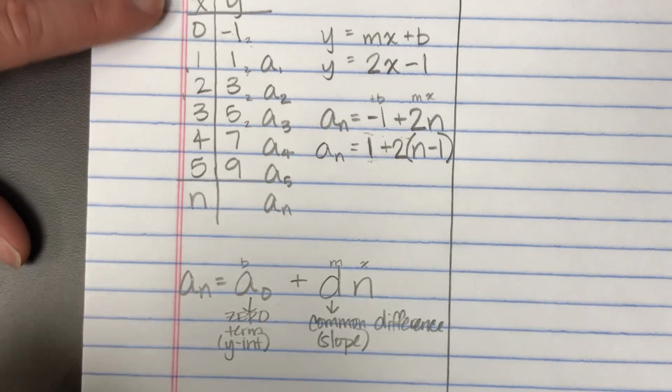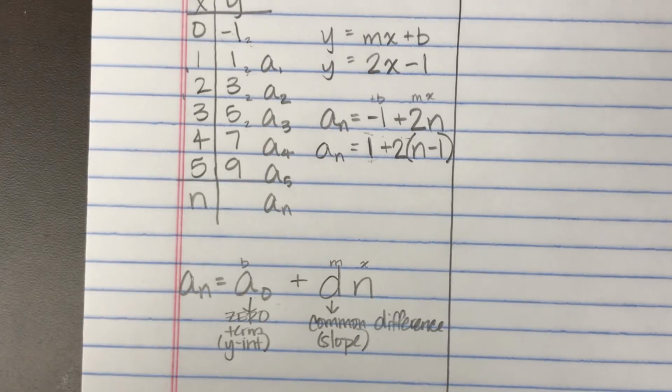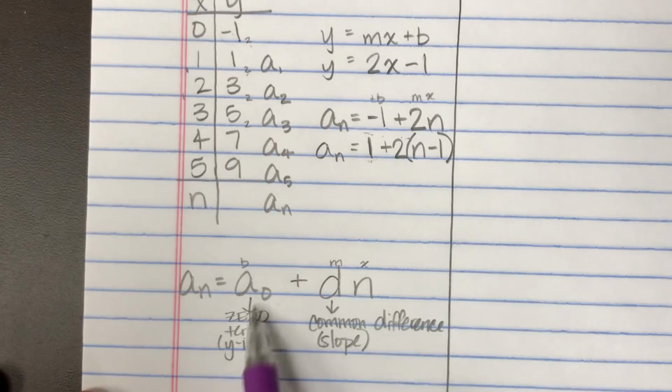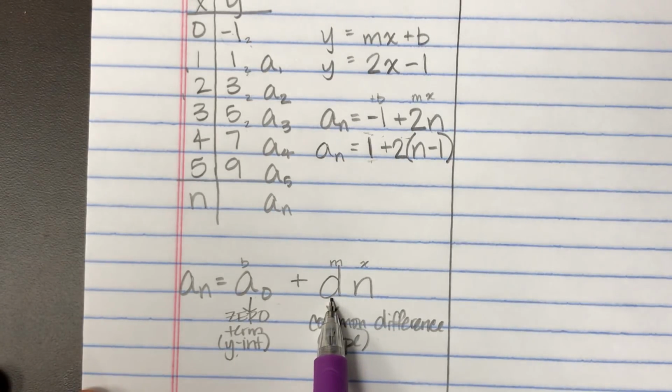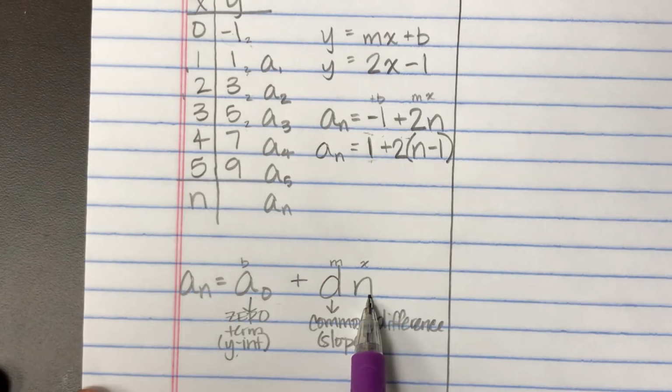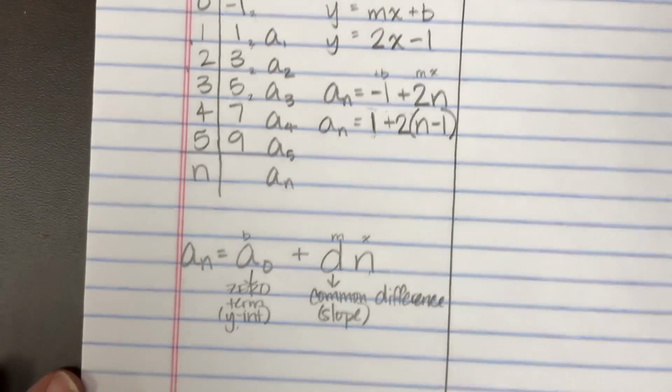So this is your same mx plus b, just in a slightly different order. Again, it frustrates me that we have to find new ways to name things that we already know. But this is your 0 term, back it up to the y-intercept, and then what are you adding every time? And then just an n instead of an x because it's sequences and we use an n, okay?